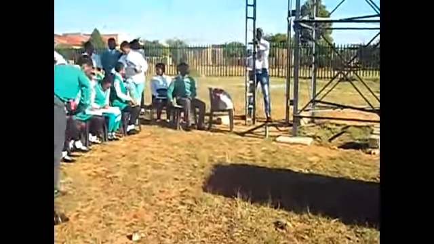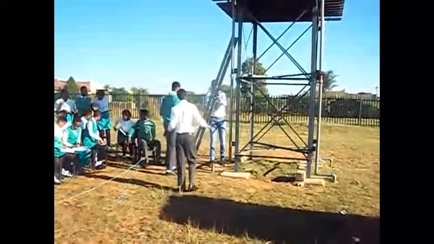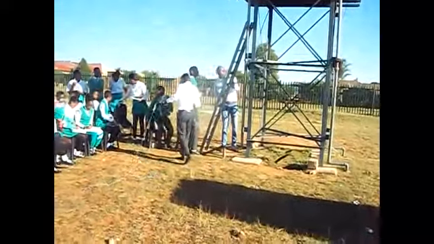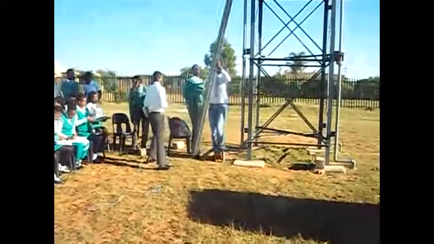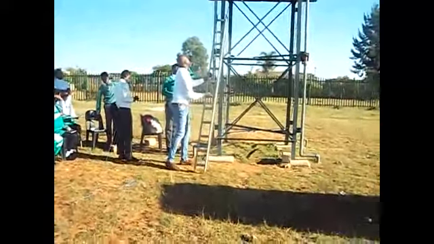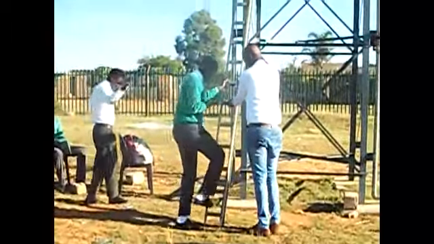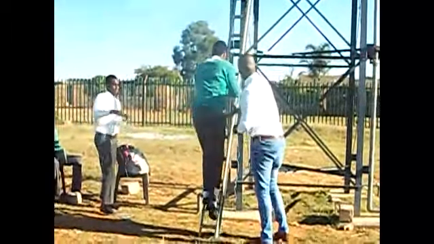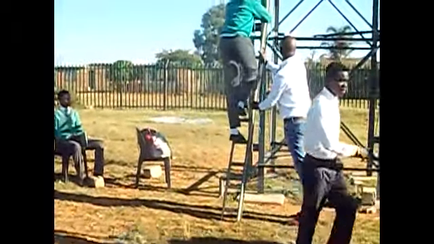So we're going to have a little cow again. That one is short.